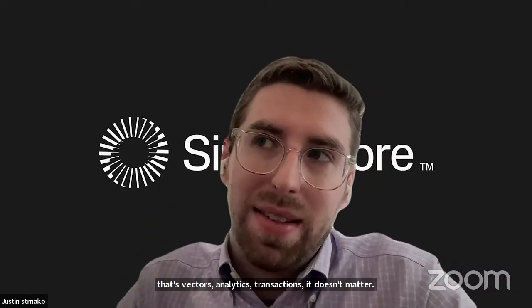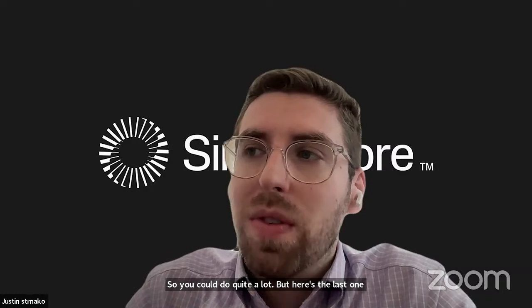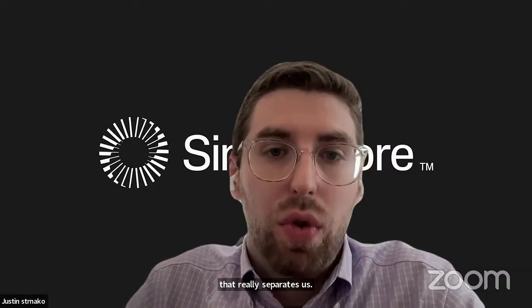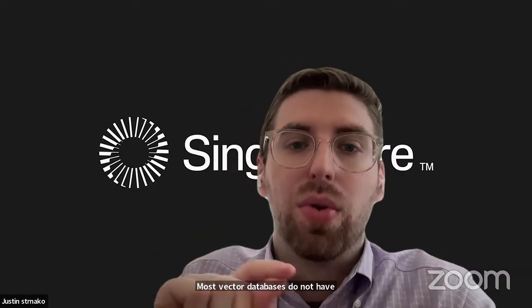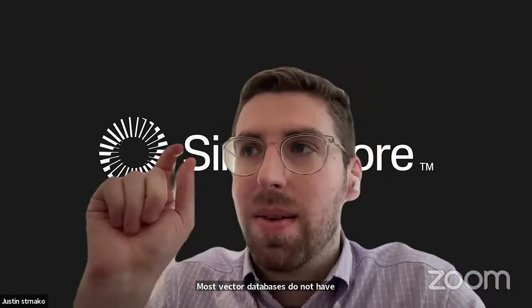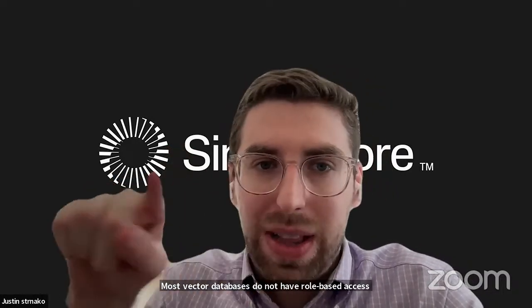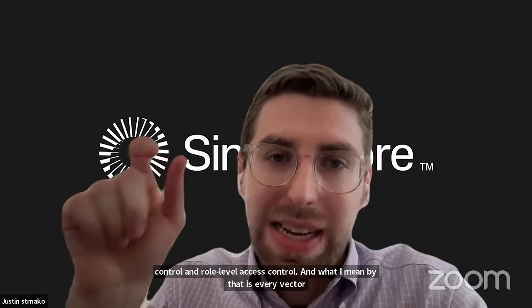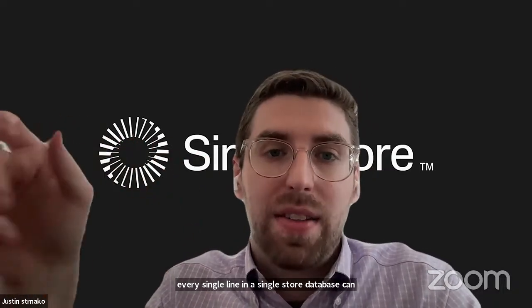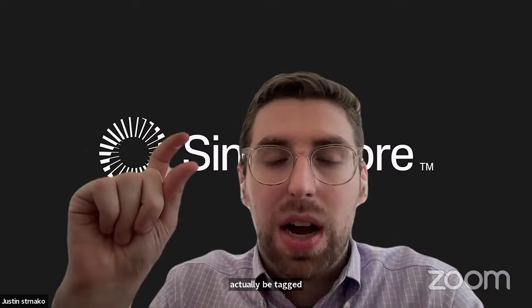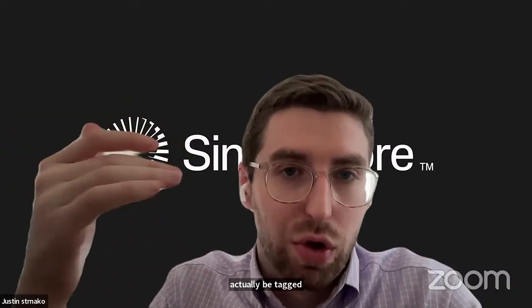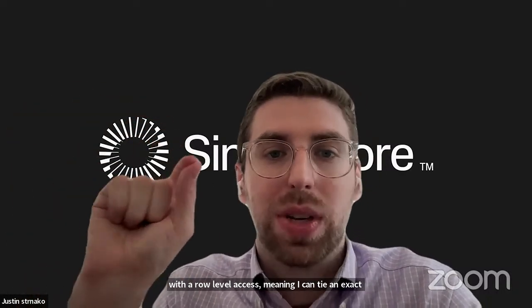But here's the last one that really separates us. Most vector databases do not have role-based access control and row-level access control. What I mean by that is every vector, every single line in a SingleStore database can actually be tagged with a row-level access, meaning I can tie an exact role, so a user, a group, a role, back down to an individual data point.